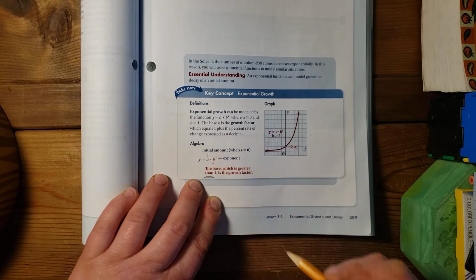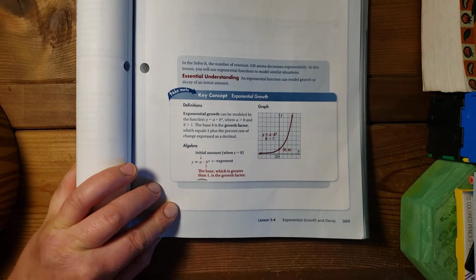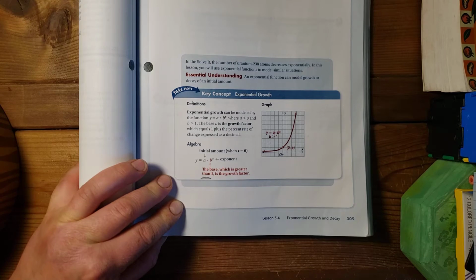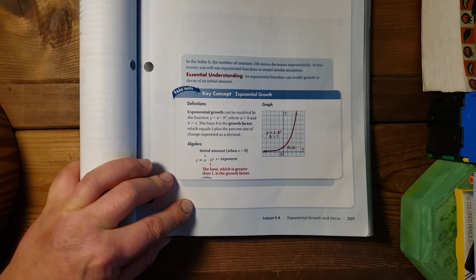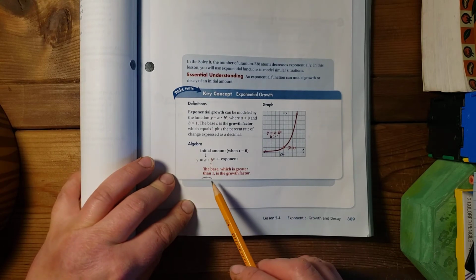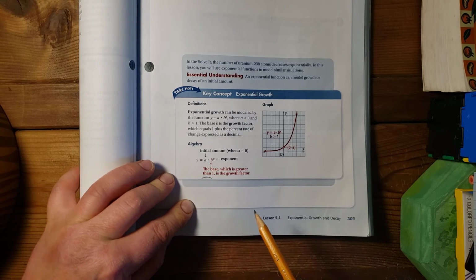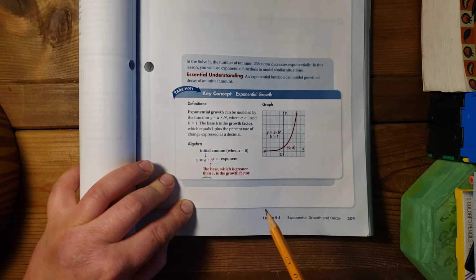It has to be greater than 1. The initial amount also has to be greater than 0, so it has to be a positive number, but it could be 1. You can start with 1 of something. We're going to look at some problems to explain what we mean by the growth factor greater than 1, but just keep that in mind whenever we think of it's growing by 75%, you're going to need to think of it as a number bigger than 1.